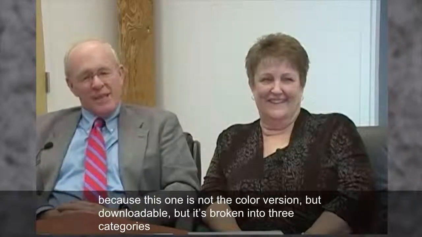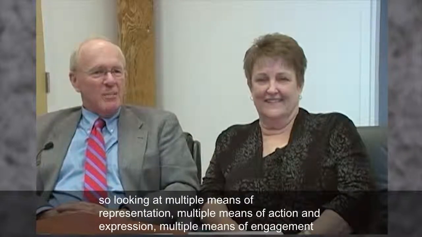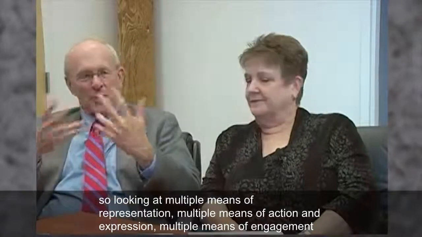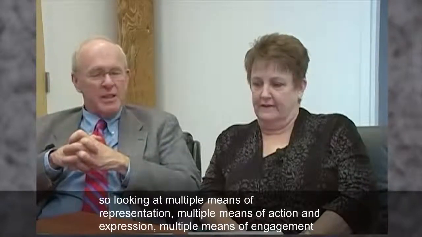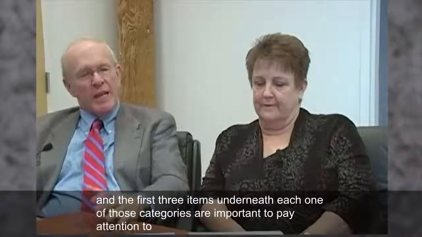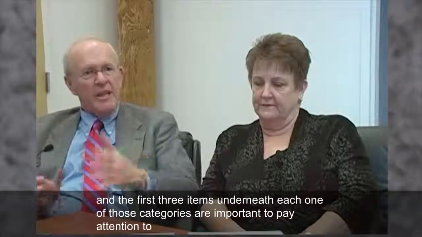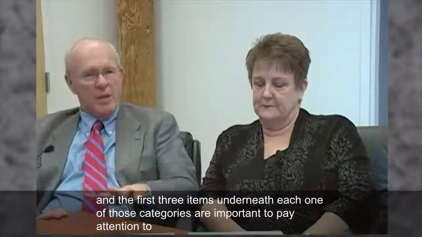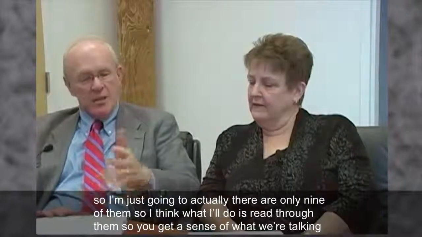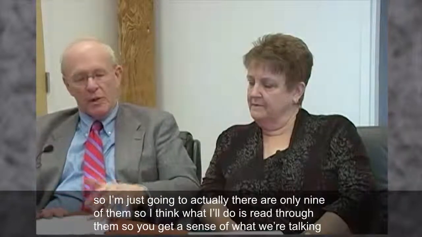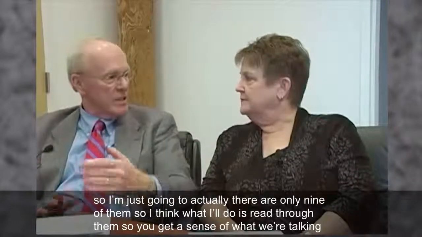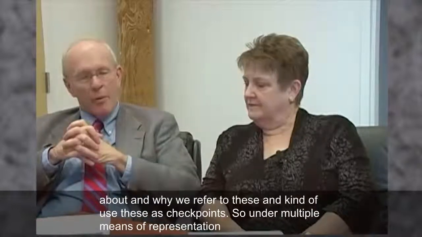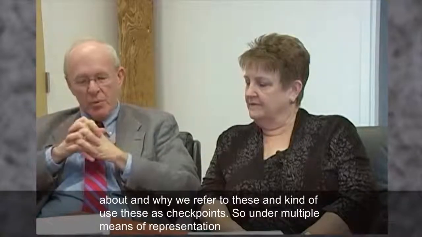But it's broken into three categories, so looking at multiple means of representation, multiple means of action and expression, and multiple means of engagement. And the first three items underneath each one of those categories are important to pay attention to. There are only nine of them, so I think what I'll do is just read through them so you get a sense of what we're talking about and why we refer to these and kind of use these as checkpoints.